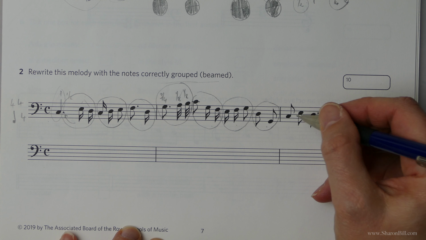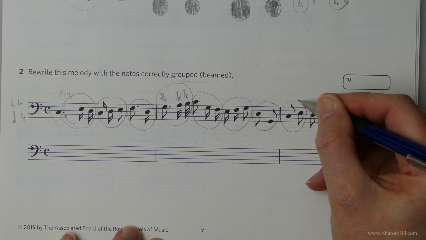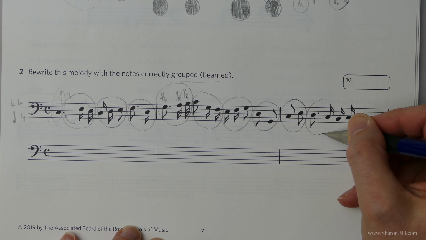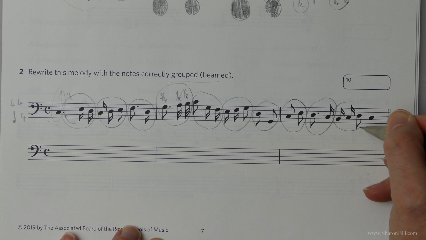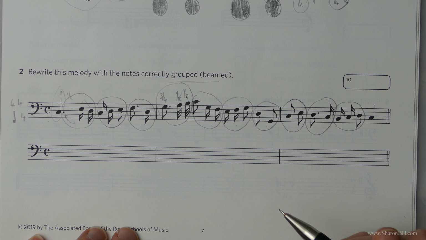So the final bar, and then we've nearly done all the hard thinking. 2 halves of a beat give us beat 1. 3/4 and a quarter of a beat give us beat 2. 2/4 and a half of a beat give us beat 3, and beat 4 is just a crotchet, so nothing to do there. So we've done all of the thinking, and now we've just got to write it out.